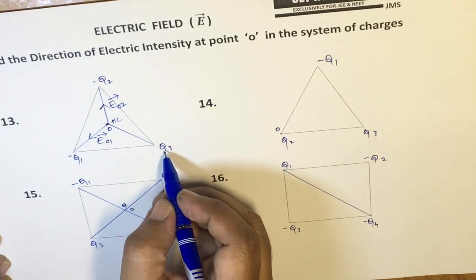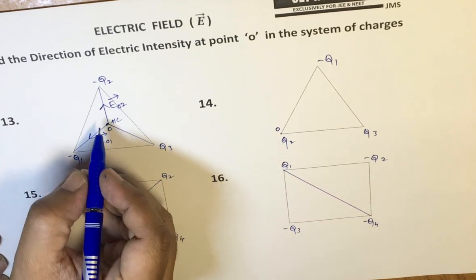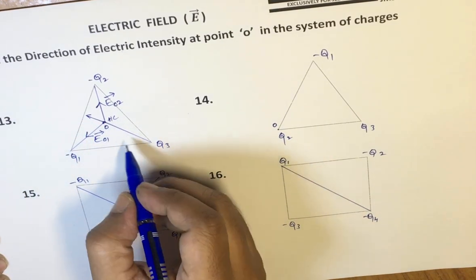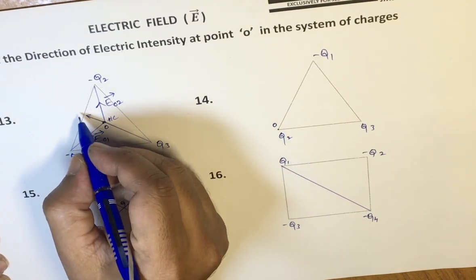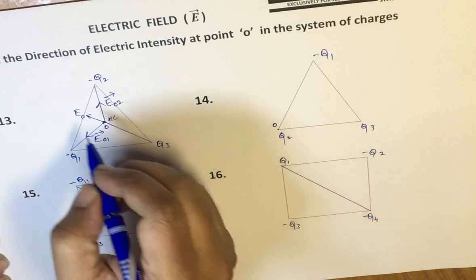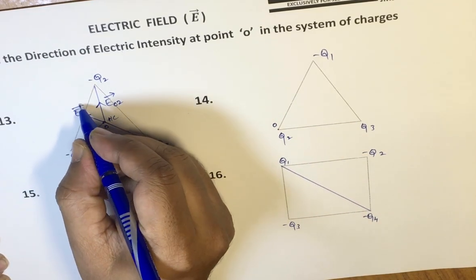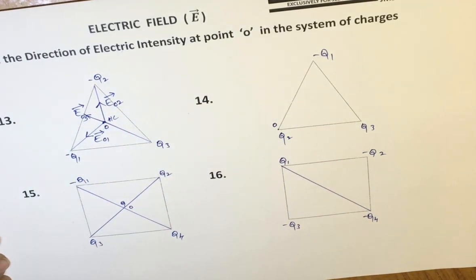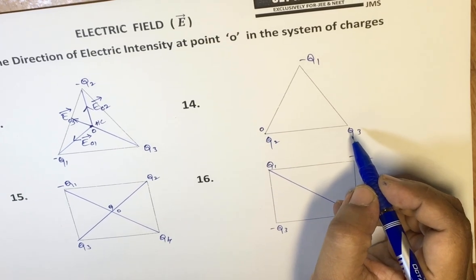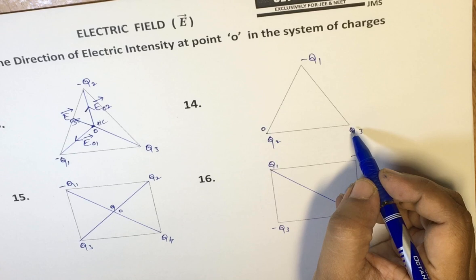This is positive, this is also plus. Positive means this is repulsive, acting away from it. This is repulsive. Electric intensity at O due to the charge at 3. This is the thing. Then here, in this case, at O.